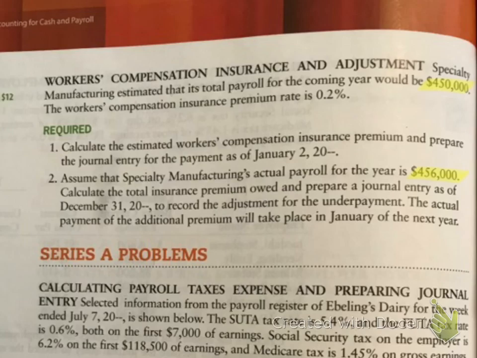At the end of the year, we can see that the actual payroll is $456,000. So if actual payroll is more, we know we're going to owe an additional premium. If the actual payroll was less, we would get a refund. But in this case, it is more, so we need to determine how much additional premium that we owe on December 31st.